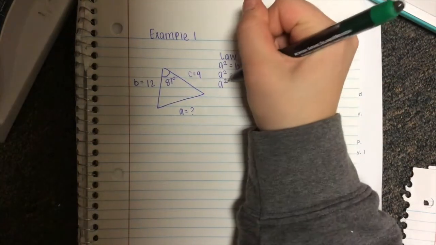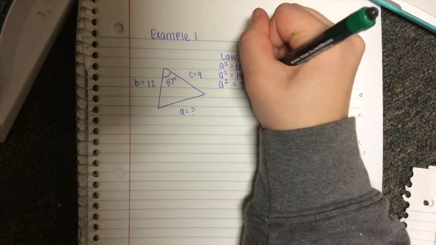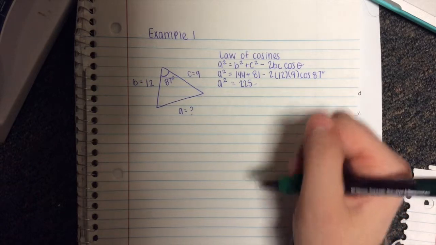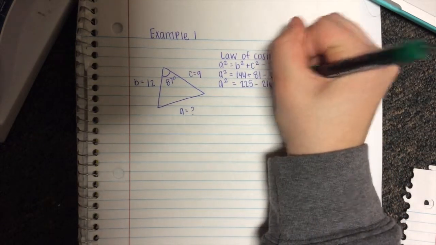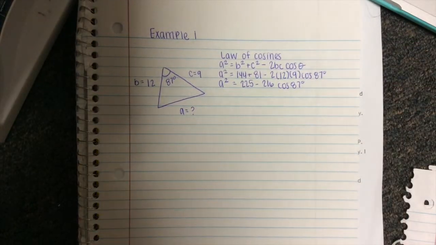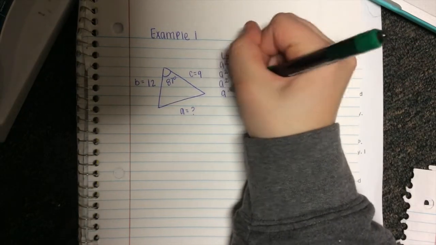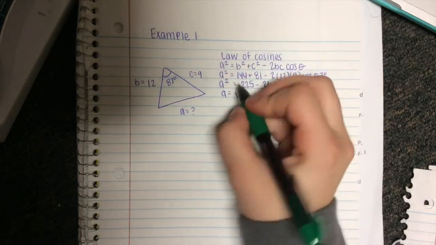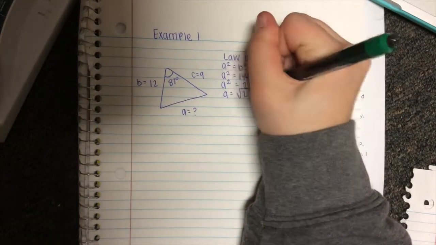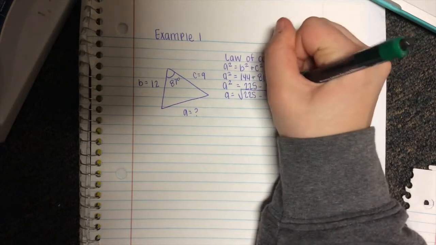Through further simplification, the equation then becomes a squared is equal to 225 minus 216 times the cosine of 87 degrees. Finally, to solve the equation, we must take the square root of both sides, at which point we can use our calculator to approximate the value of our variable.